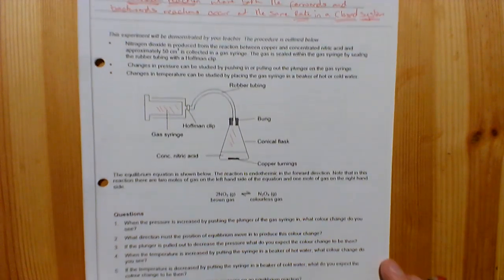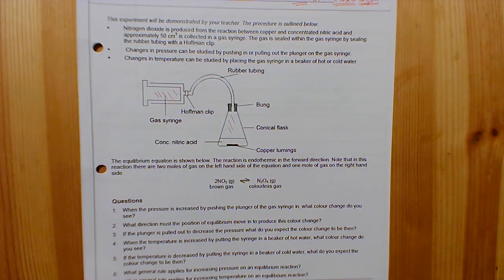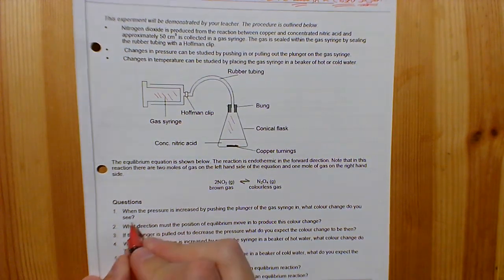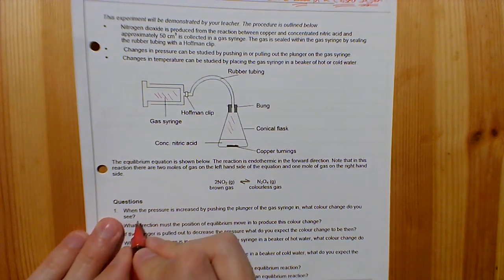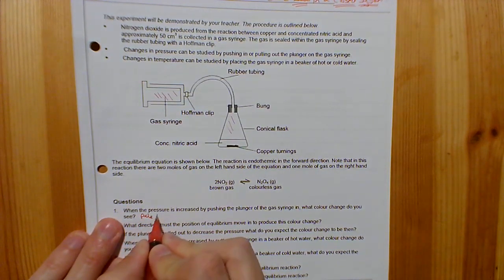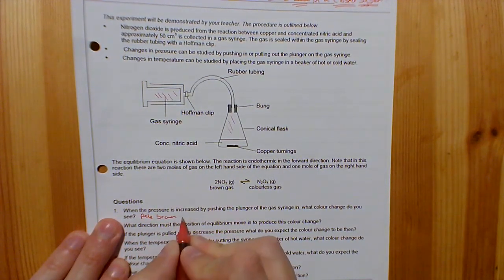So what we would have seen if we'd been able to see this demonstration is, when the pressure was increased, what colour change would we see? If we'd been able to watch this, it would have gone from pale brown to colourless.